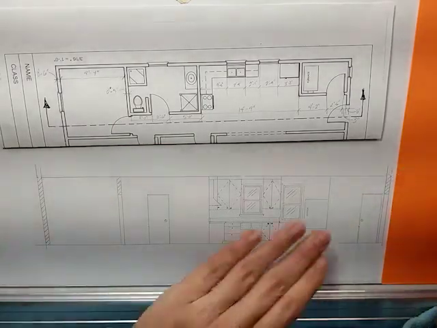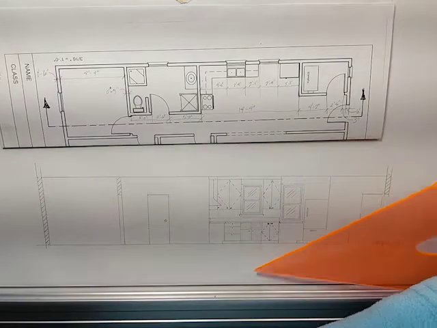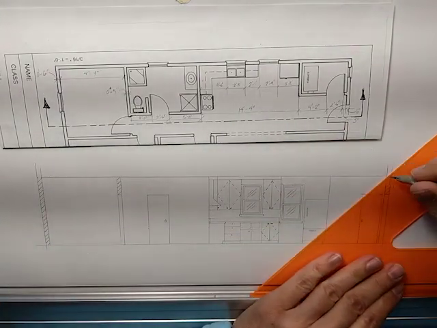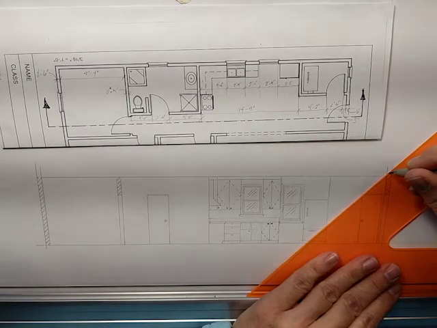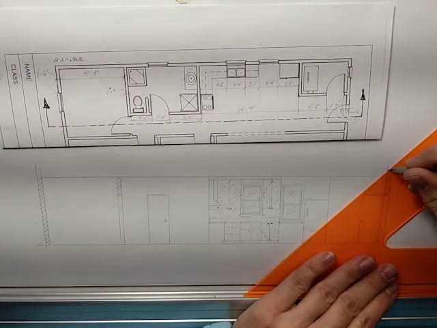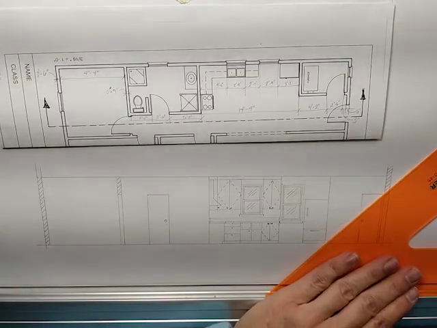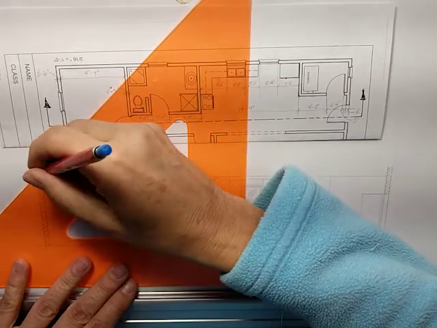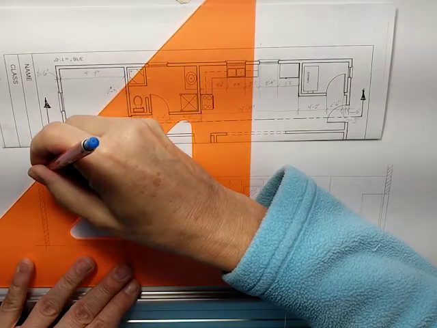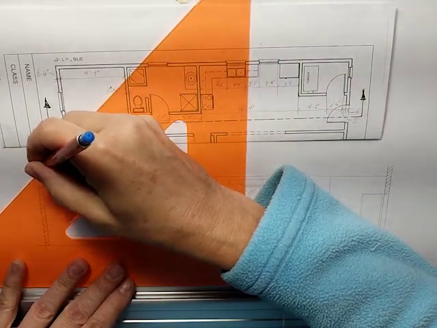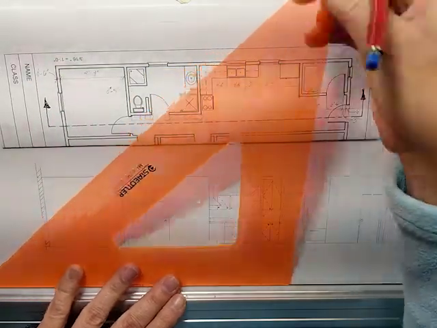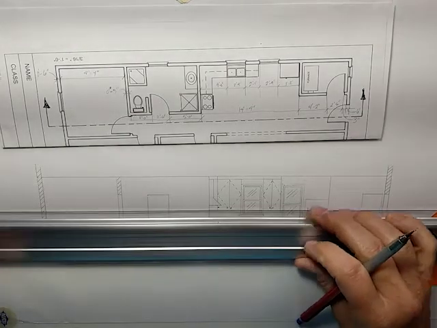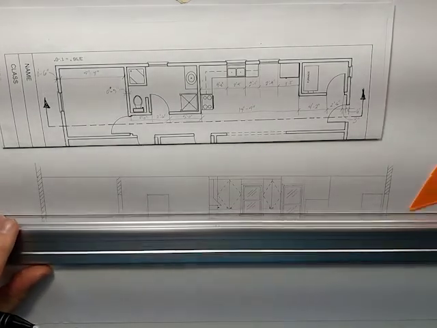And I would continue the diagonal hatch up a little higher. Kind of like that. And same thing over here. Continue this up just a bit. Always use a 45 for this. All right, so now we're going to put in the thickness of the ceiling.